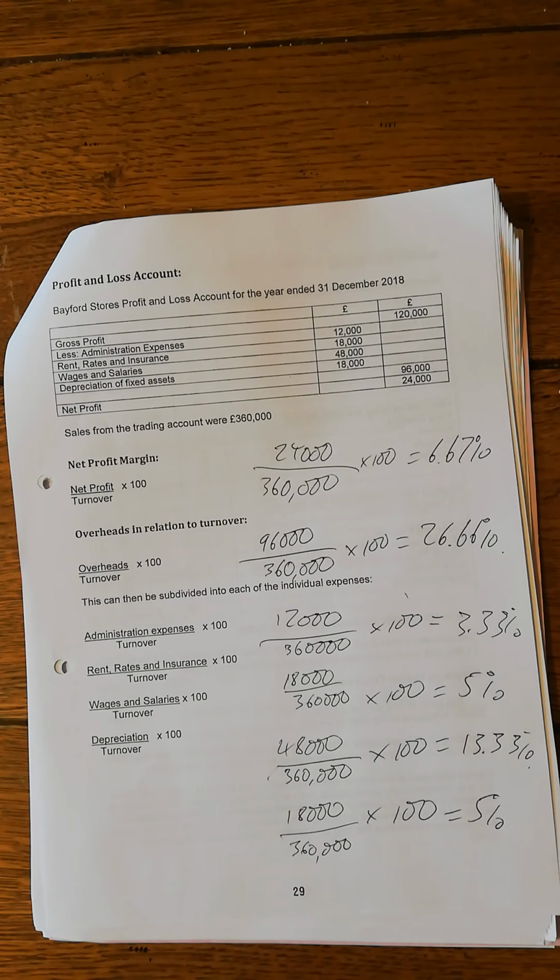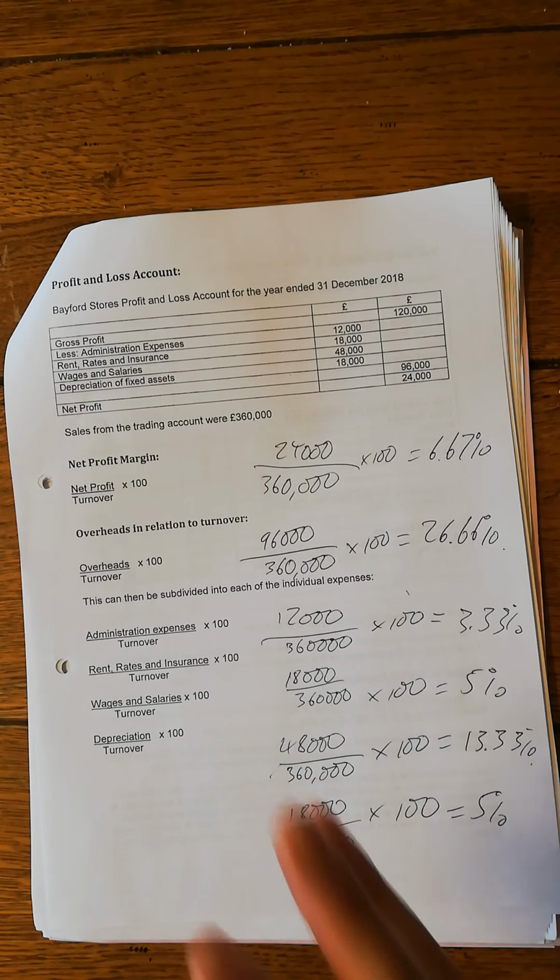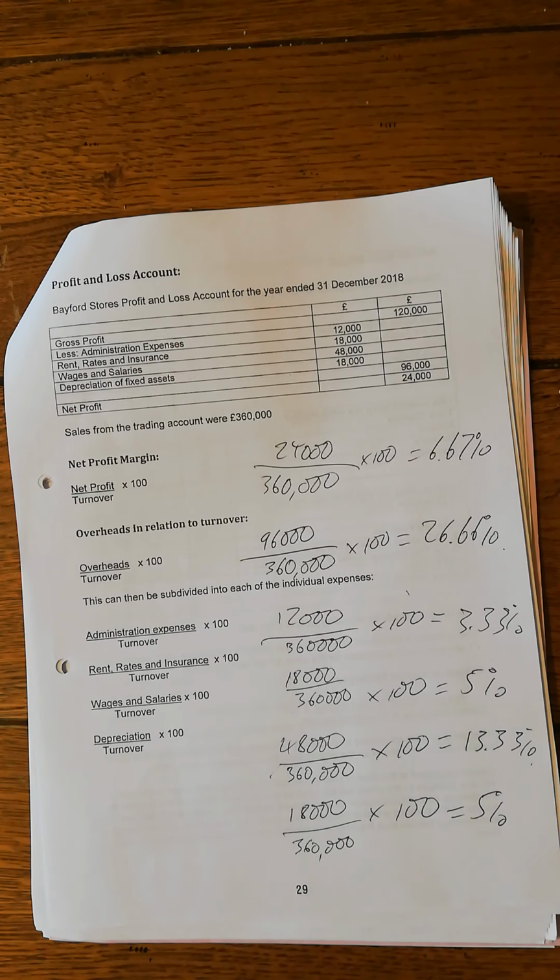That could then be looked at to be controlled, or you can compare it with previous years. 13.33% might be reasonable. If you compare it to last year and see it was 17, 18%, you say, oh, brilliant, we've actually managed to control our wages and salaries, so we're not paying out as much in comparison with the amount of sales we've made, okay?